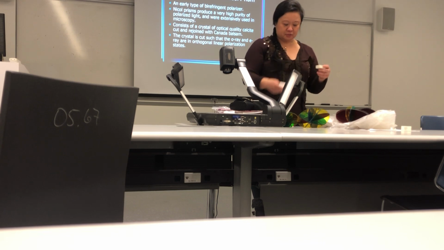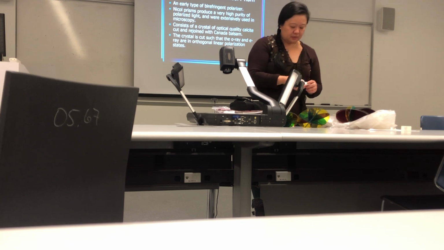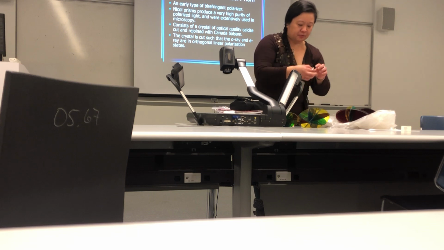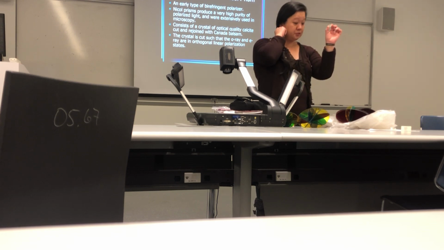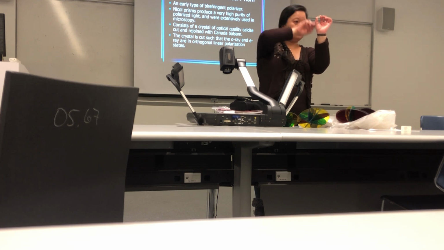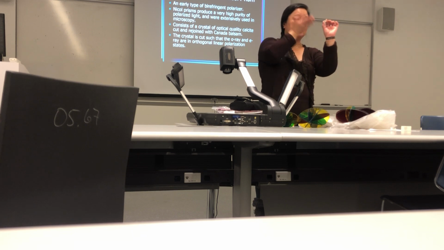Earlier this year, I got a bunch of different polarizers. There are all different kinds, apparently. But this is an example of a nickel prism. It's a piece of optical calcite like this. I don't know if you can see, but it's been cut down this diagonal over here. And Canada balsam, which is a material sometimes used as a mounting material for making slides, was used to cement the pieces back together after they've been cut.